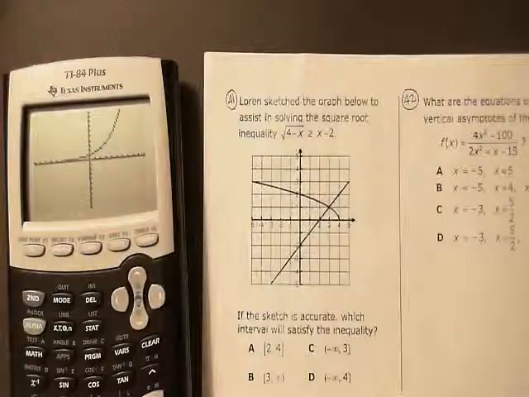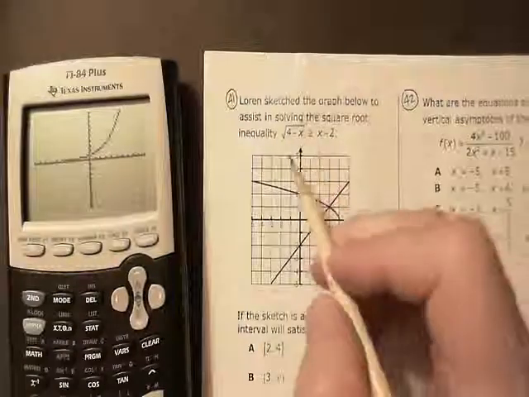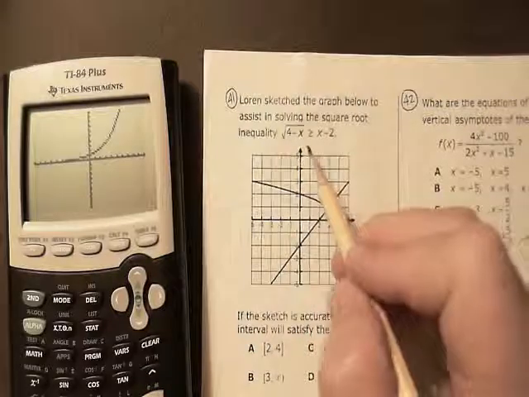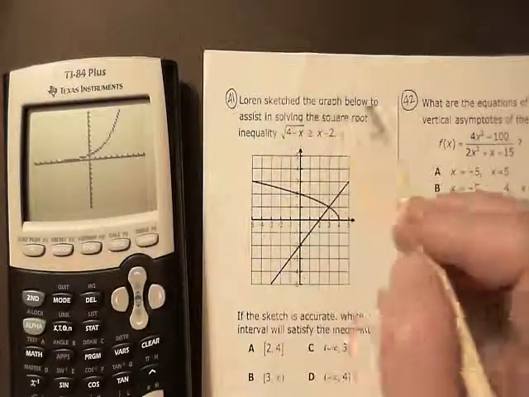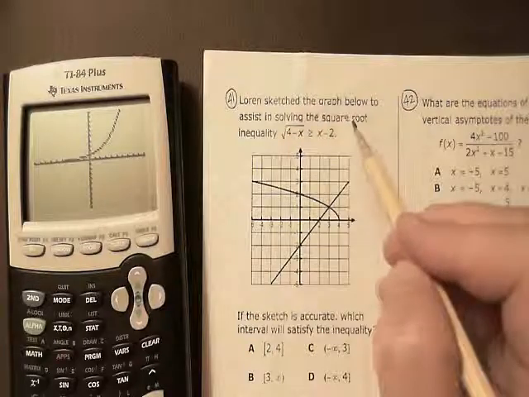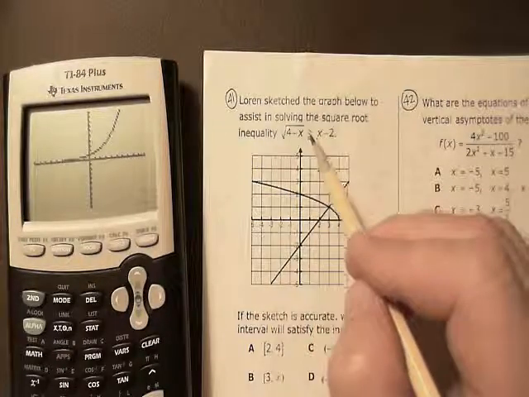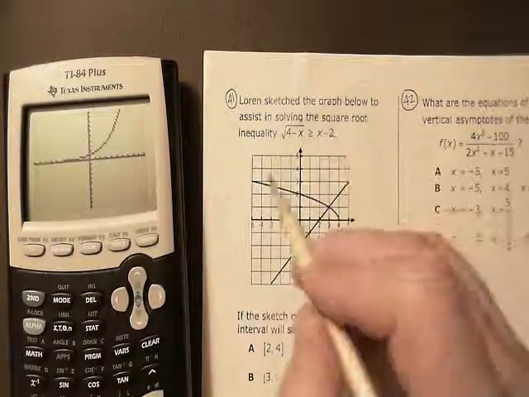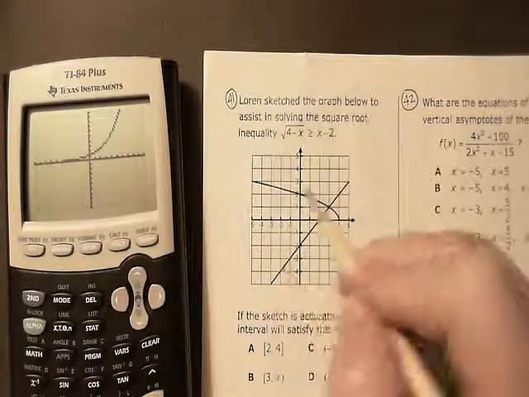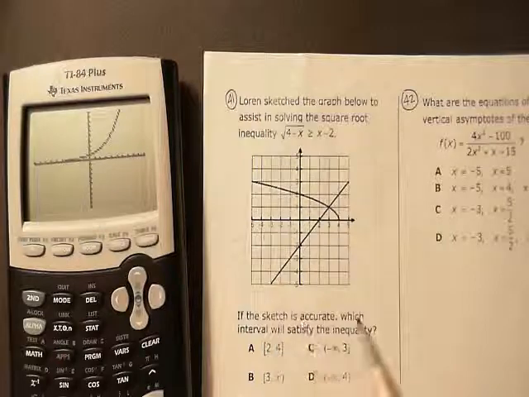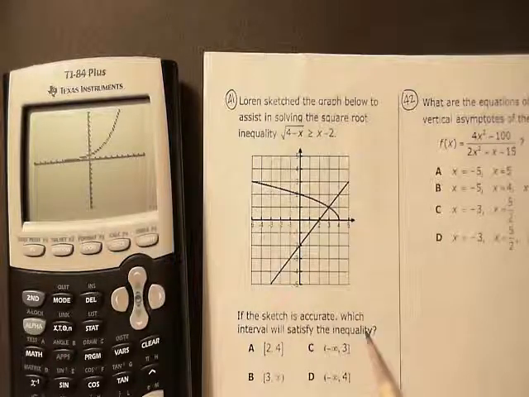Okay, let's do problem number 41 now. Number 41 says, Lauren sketched the graph below to assist in solving the square root inequality: square root of 4 minus x greater than or equal to x minus 2. I have this graph over here that looks like two lines. If the sketch is accurate, which interval will satisfy the inequality?